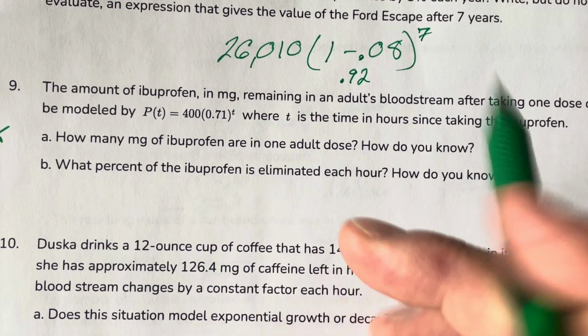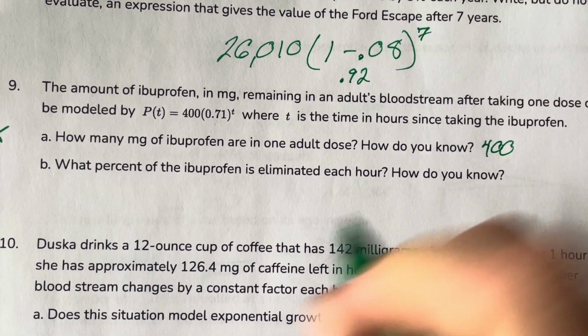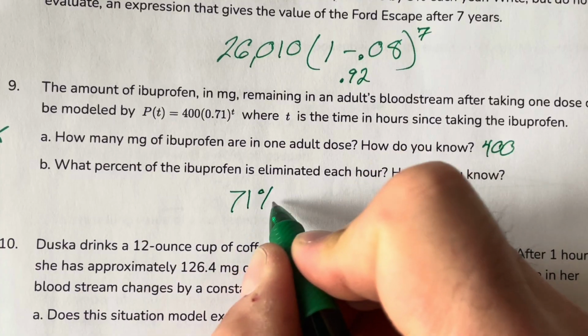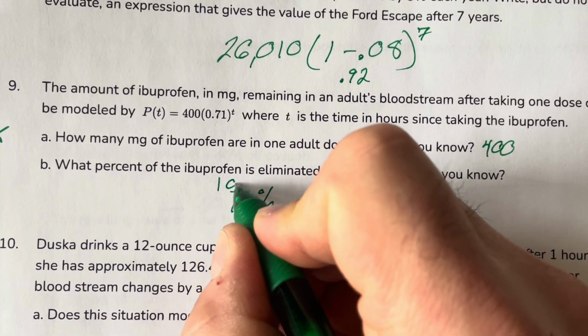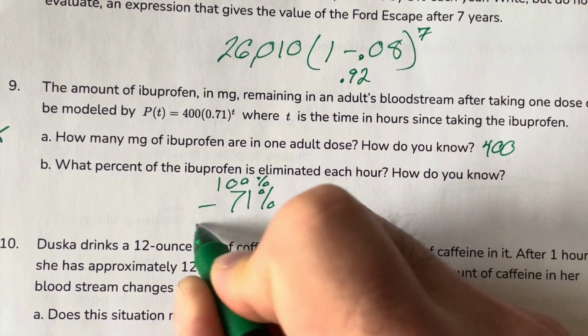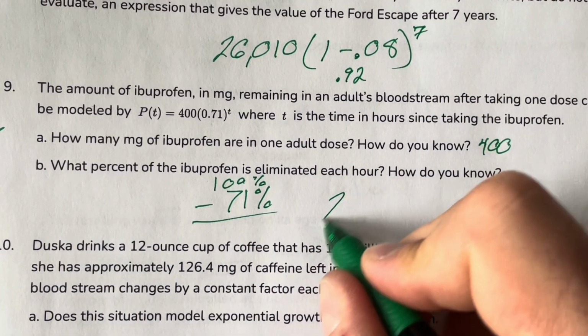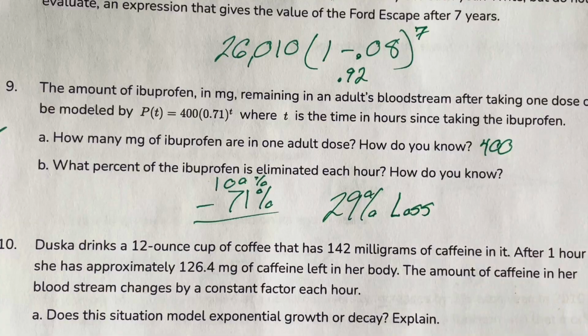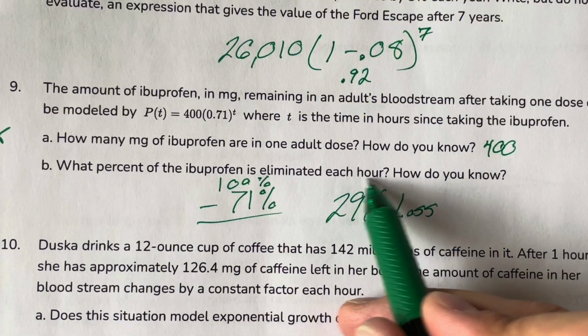Well, that's that starting amount, that 400. Okay. What percent of ibuprofen is eliminated? Well, 71% remains, so 100 minus the 71% means that there's 29% loss, or eliminated, in each amount of time, the hour.